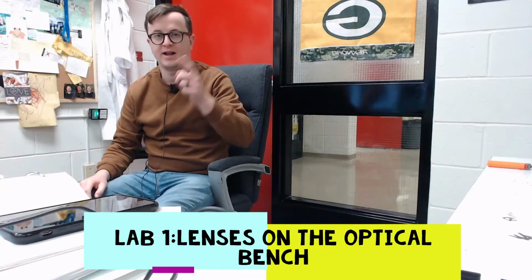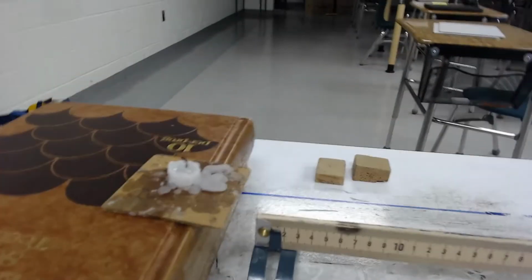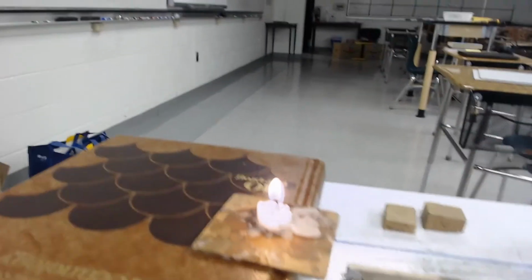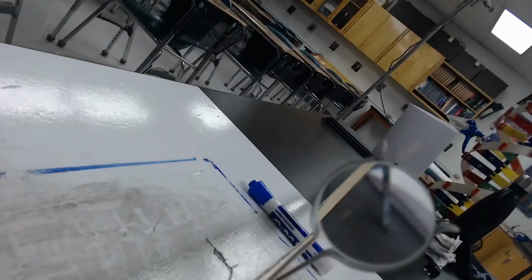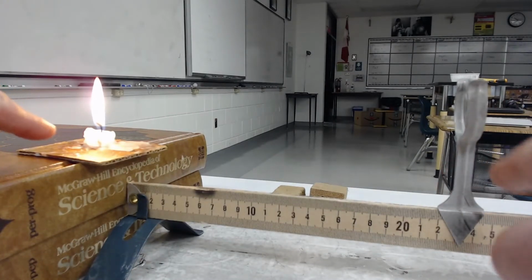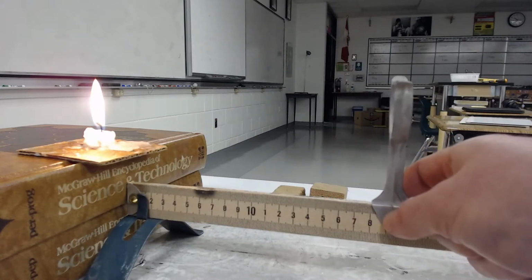Hey guys, let me show you our lab setup for the first part of this lab. So what I have here is a candle, which I'm going to light, and that is going to be our object. Here, I have a lens, right? We can look through that lens. We always measure the distance to our object from our object to our lens. So I can manipulate the distance to our object.